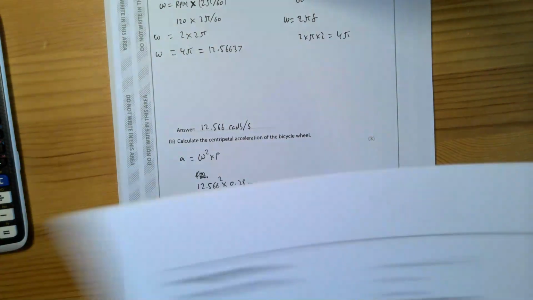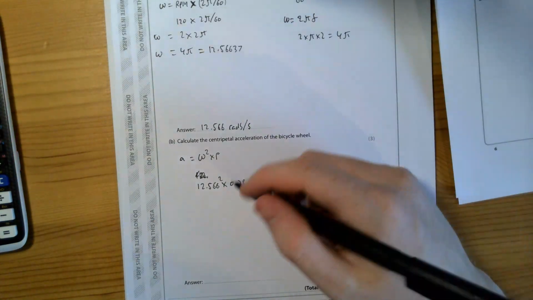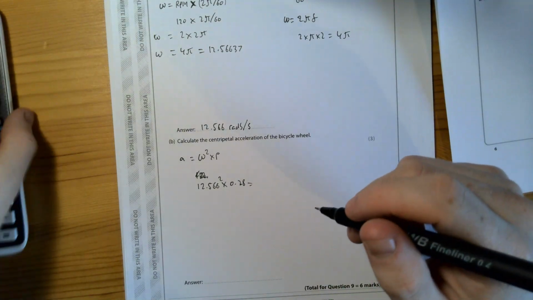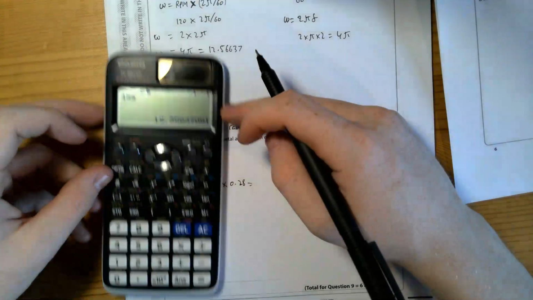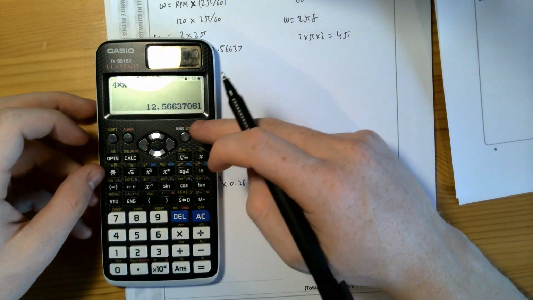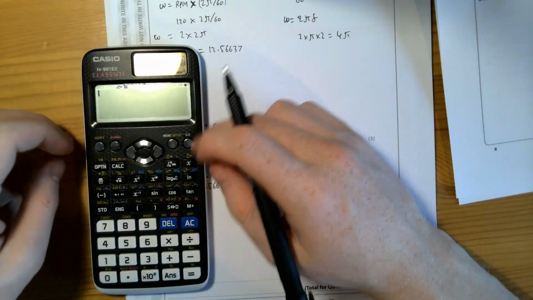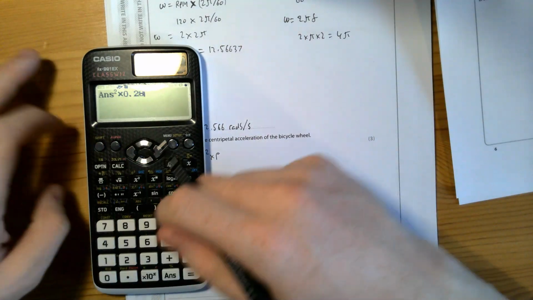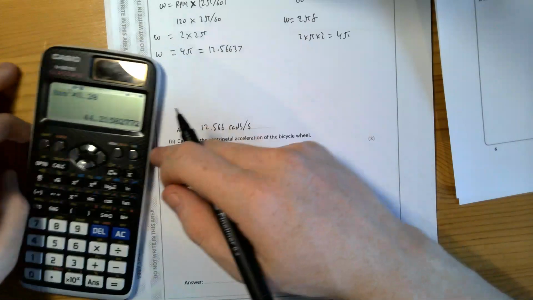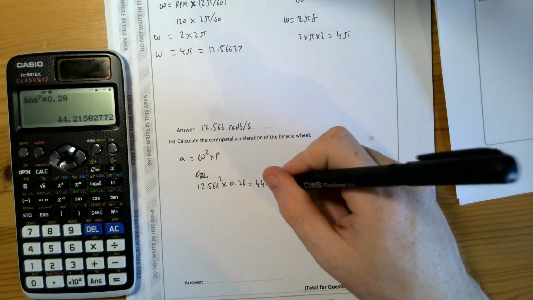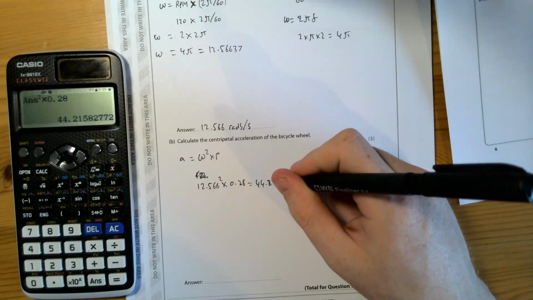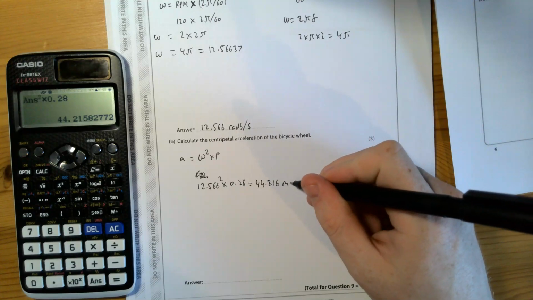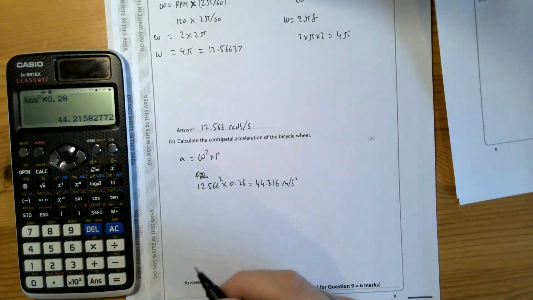The reason for making sure that I do an SI unit initially is that it makes my life easier when I'm trying to make the units down here for the answer. I'm going to use my complete answer here rather than my abbreviated one. So I'm going to go answer squared times by 0.28, and then press equals, and that's going to be my final answer, which is 44.216. Okay, I'm going to leave it as that, and that's going to be meters per second squared.